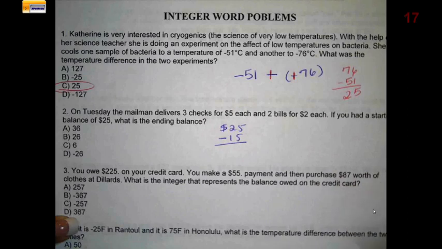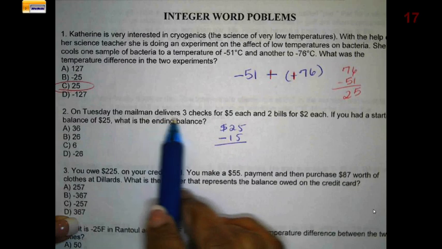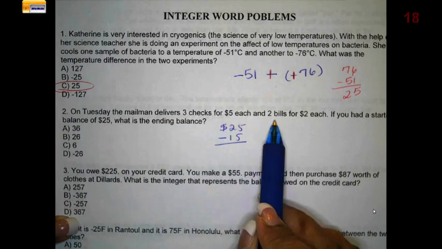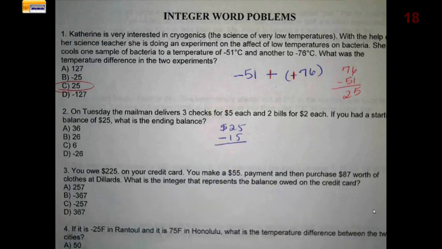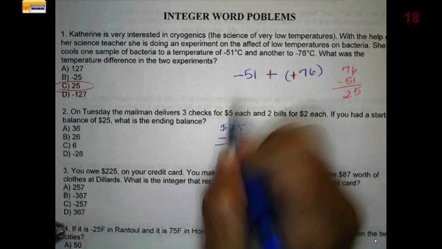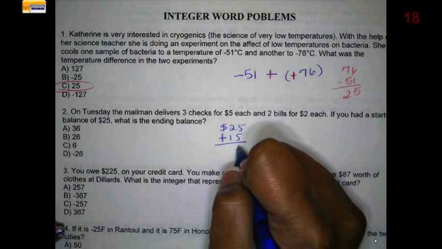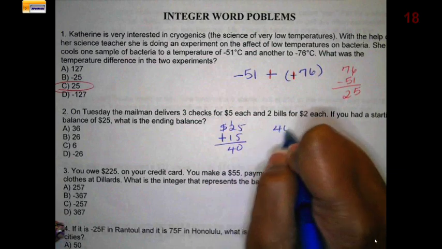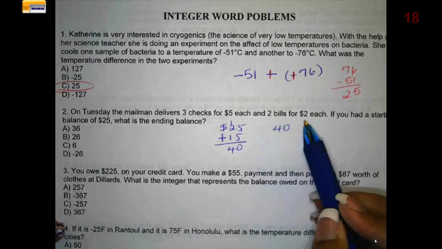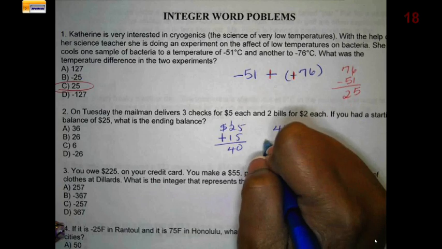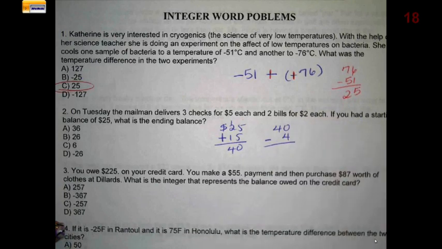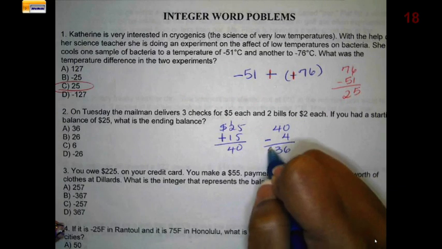Hold on. Wait, on Tuesday, the mailman delivers 3 checks for $5 each and 2 bills. So if she's receiving checks, is that a plus or a minus? That's a plus, isn't it? Okay, so she's receiving the $15. And then with the $40, we have 2 bills. If it's 2 bills, that means I got to pay. So what's 2 bills times 2? Isn't that $4? I wish I had a bill that was only $2 each. That's $36, right? So that's her balance, huh?